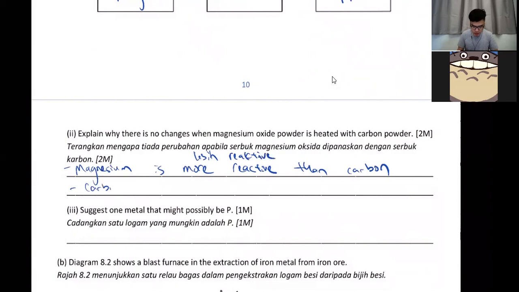So carbon cannot displace. Okay, not displace. Let's use reduce. Carbon cannot reduce magnesium. What does it mean by reduce? Reduce is menurunkan. Okay, reduce means rampas wife. If I can rampas your oxygen away, I can rampas your wife away. I'm reducing you. I'm reducing you from married to single. You see, I reduce you. I make you lower. I make you worse. I reduce you. Okay, so can carbon reduce magnesium to single? No, because magnesium is so much better looking.